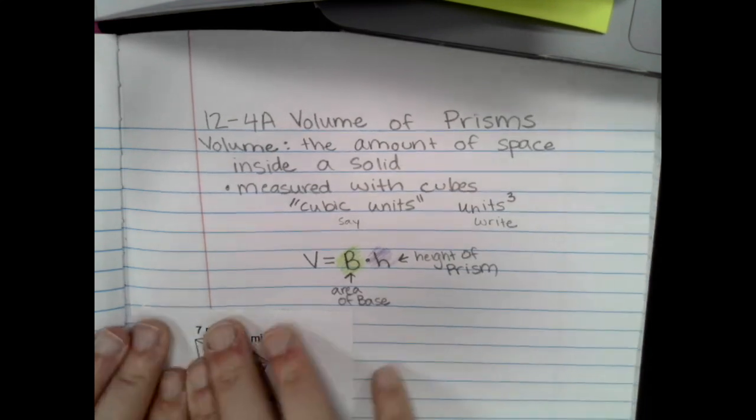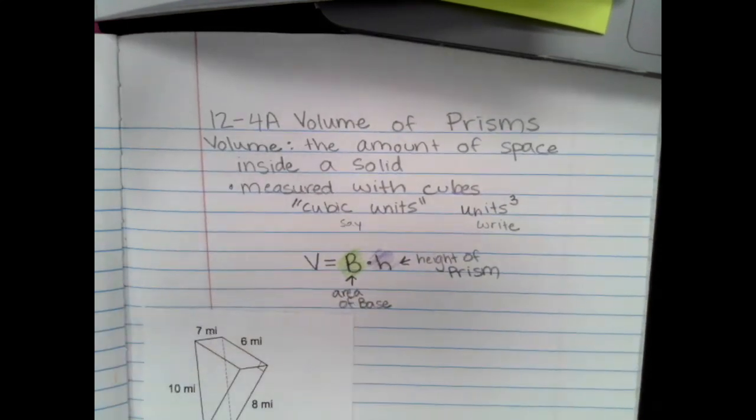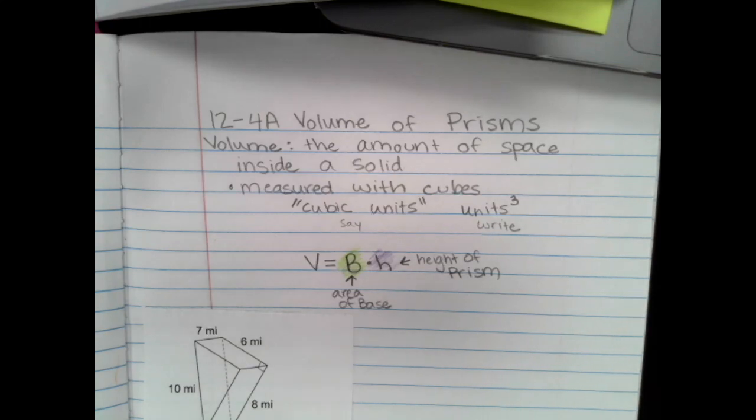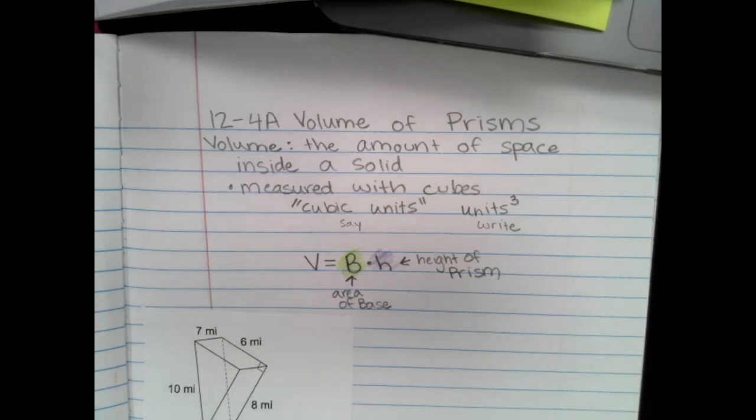Alright, we're going to do 3 examples here because a big part of today is identifying what shape we have as the base. If we can't identify what shape the base is, then we're going to really struggle through this idea of finding our volume.